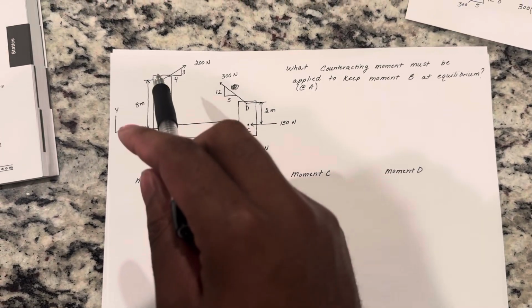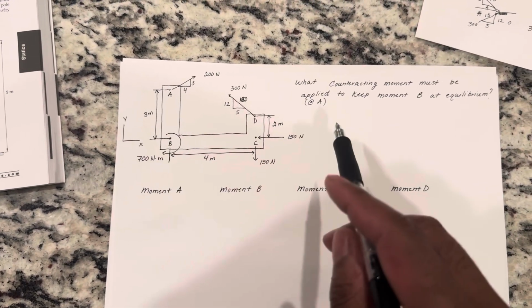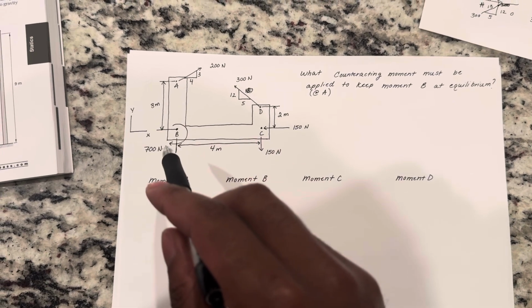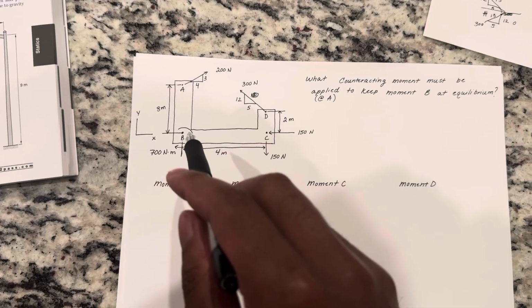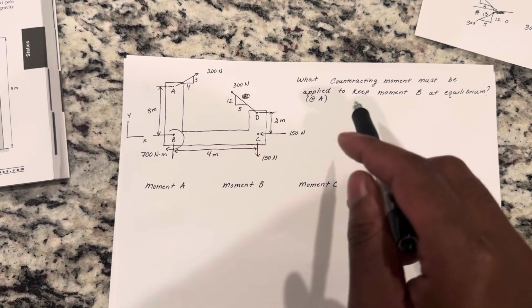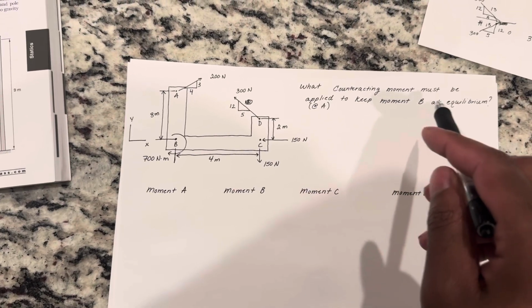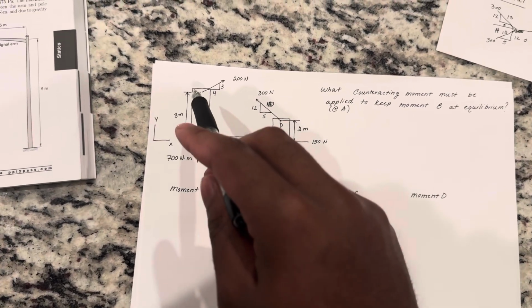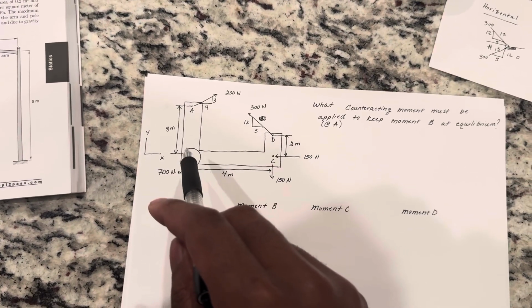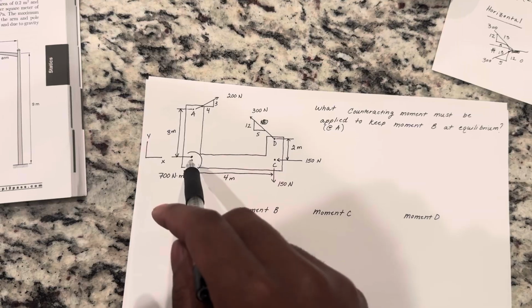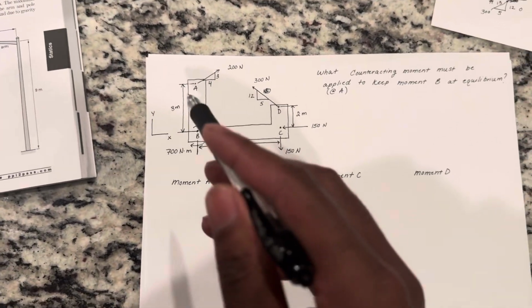We really don't care what any of these other moments are. We only need to know what moment B equals, because it says at equilibrium. So we must calculate what moment B is. It doesn't matter what any of this is. We just need to know the value of moment B.